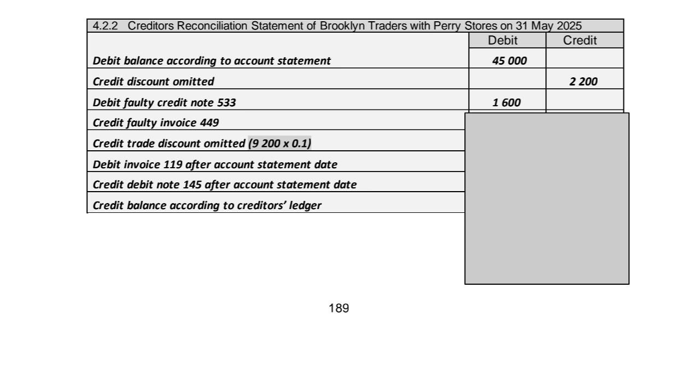4D, invoice 449 on 22 May 2025 was an error by Perry Stores on the creditor's statement. The goods were sold to Brooklyn Supplies and not to Brooklyn Traders. So we will have to credit the creditor's reconciliation statement. So we're going to write credit faulty invoice 449, and in the credit column 8,180 is the amount for invoice 449.